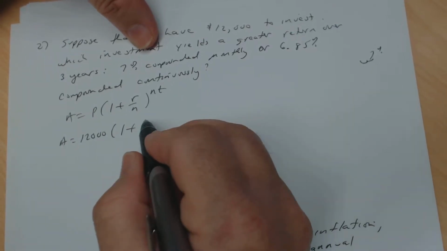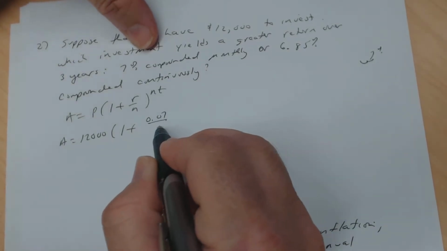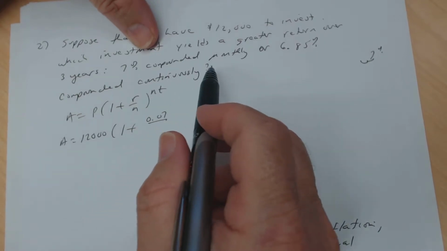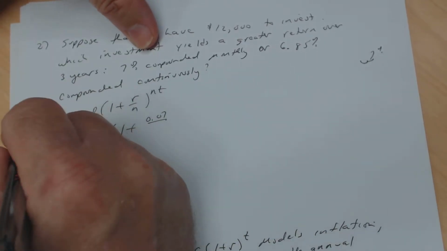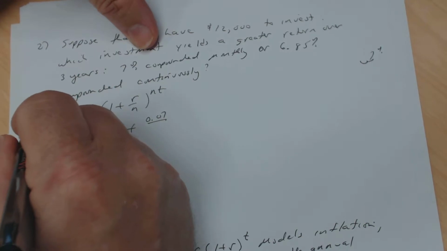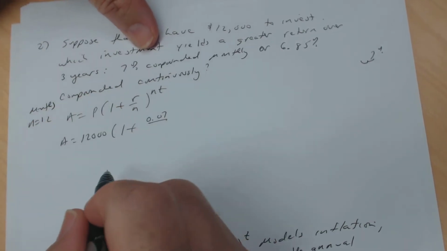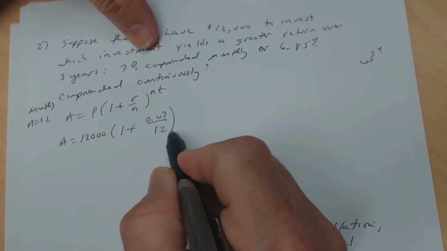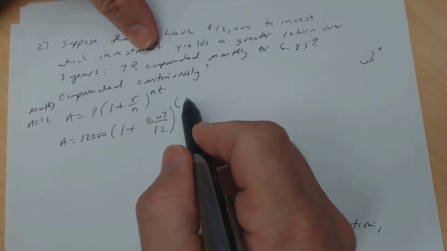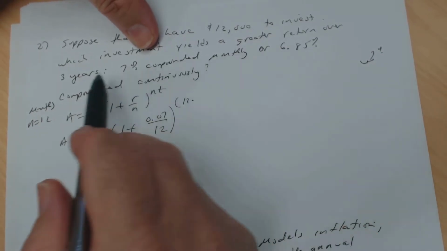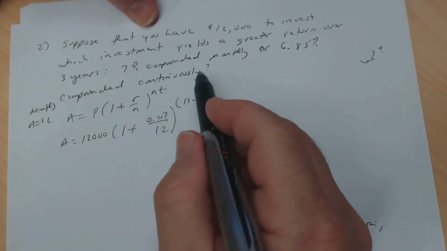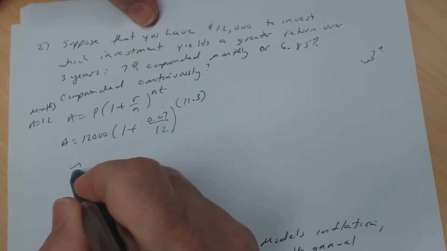So 0.07 divided by n. Remember, for monthly, n is 12. Divided by 12, all raised to the 12 times t, and you were told this is 3 years.